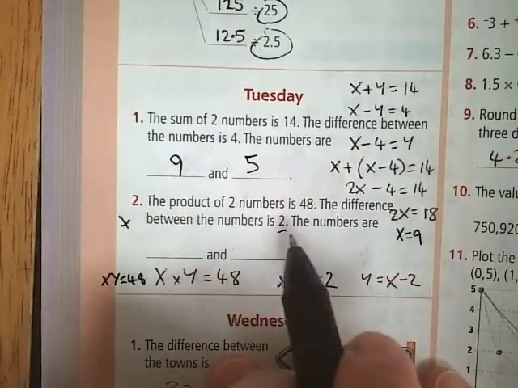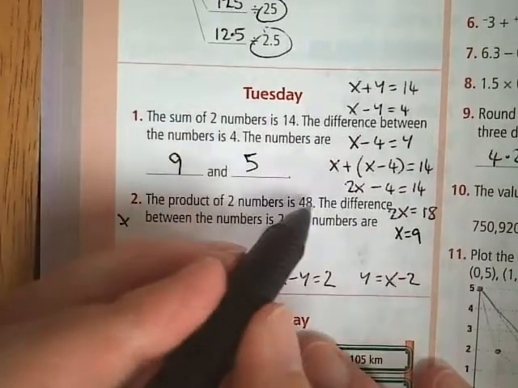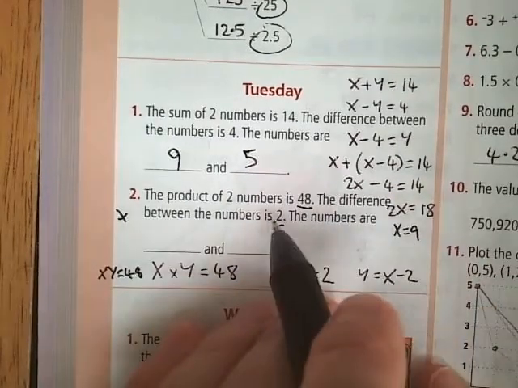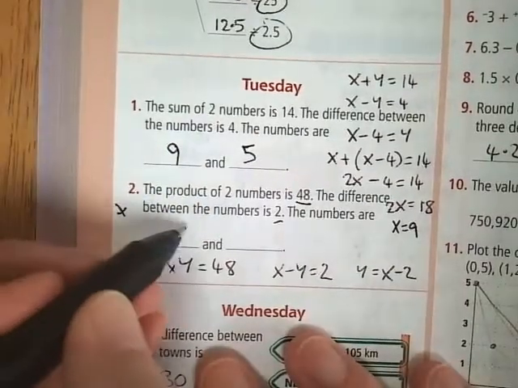So the way to do this question is to look at it and say, okay, my tables. I know 48, I've seen it before. What multiplied by what gives you 48? Well, 12 multiplied by 4 will give you 48. 8 multiplied by 6 will give you 48. The difference between the two numbers is 2. Well, that has to be 8 and 6 then, isn't it? The answer is 8 and 6.